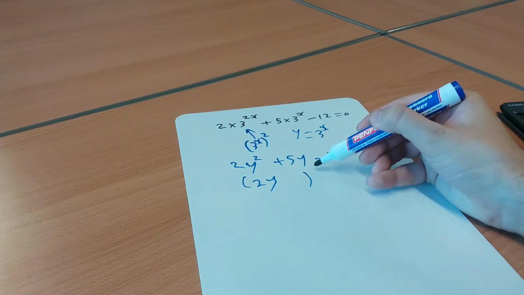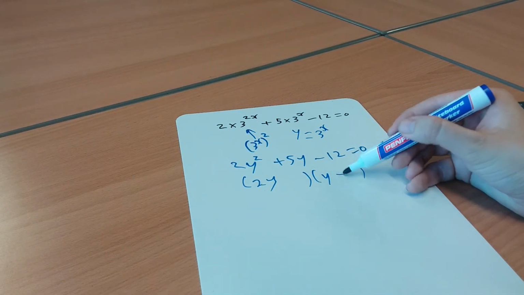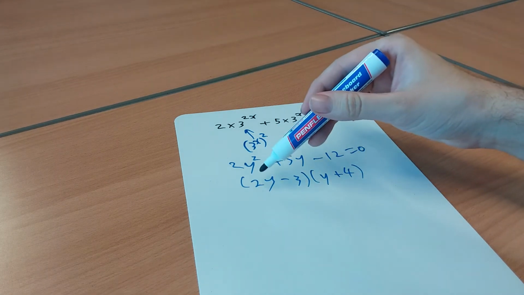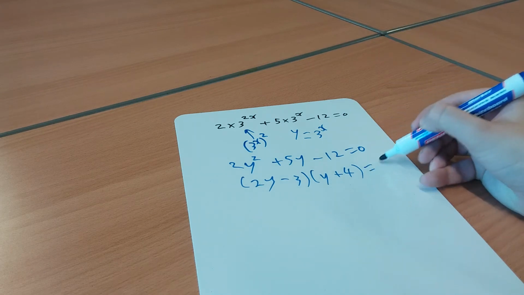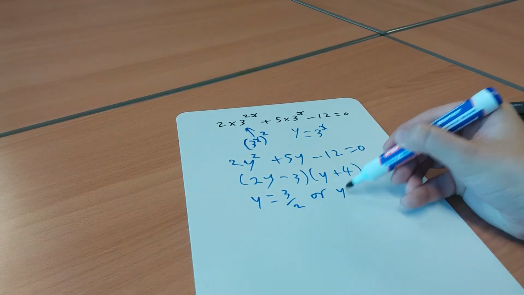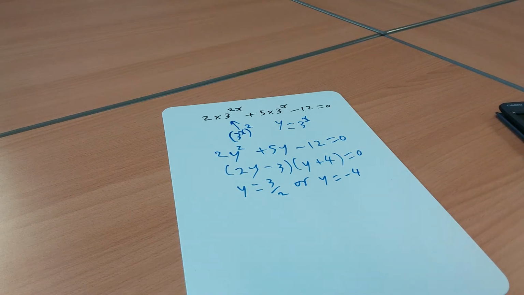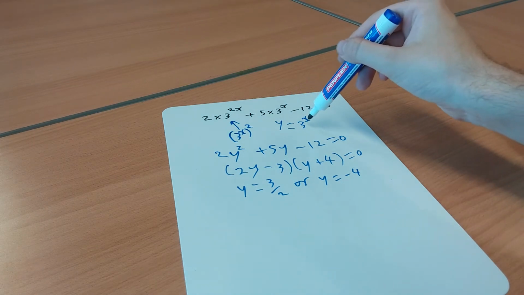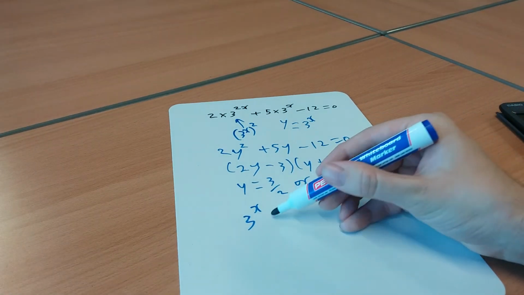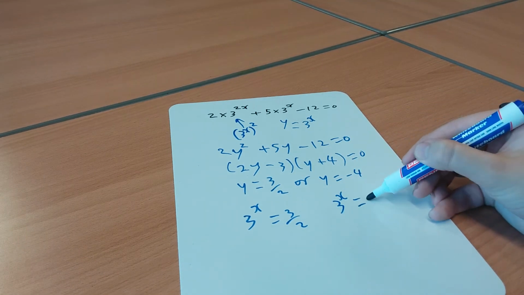So 2y something, y and something, and then I think plus 4 and then minus 3, because that would give us the 8y in the middle, take away the 3y. Cool. Right, solving this, we get y equals 3 over 2, or y equals negative 4. The final thing to do here is to put it back into x's. We know what y is in terms of x, so each of these equations here we can write it as 3 to the x equals 3 over 2, or 3 to the x equals negative 4.